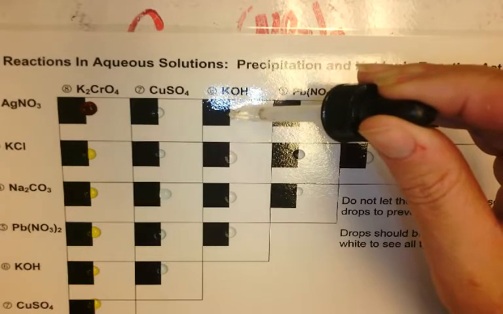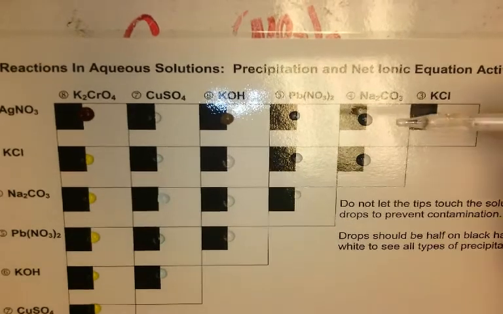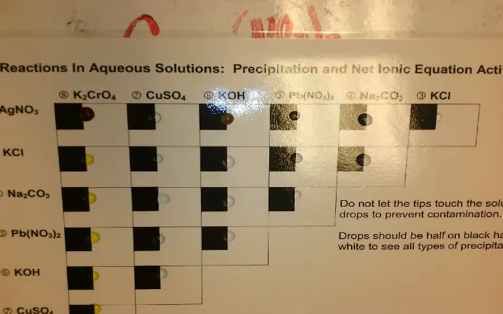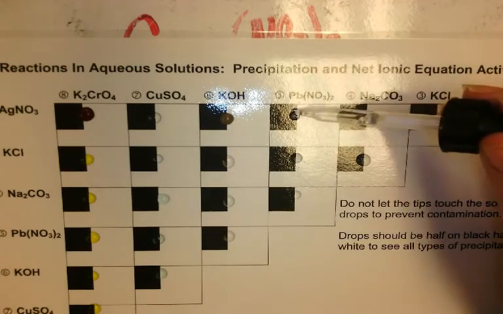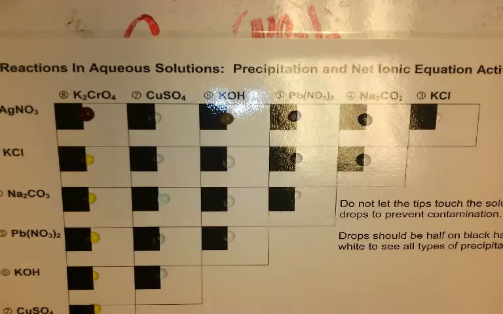Potassium hydroxide and silver nitrate. We've got a light brown, disgusting precipitate. It's not clear anymore. Let's see. Our lead nitrate and silver nitrate. We have no precipitate.